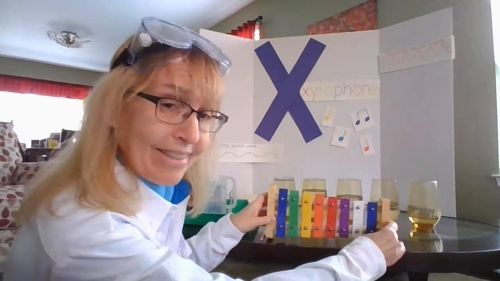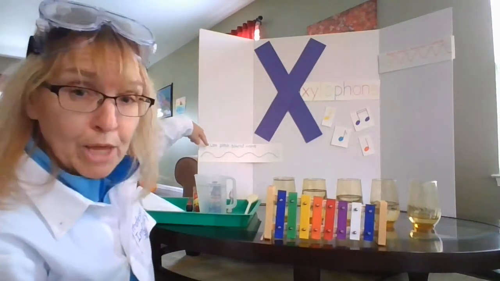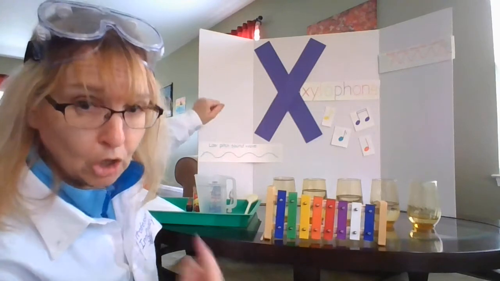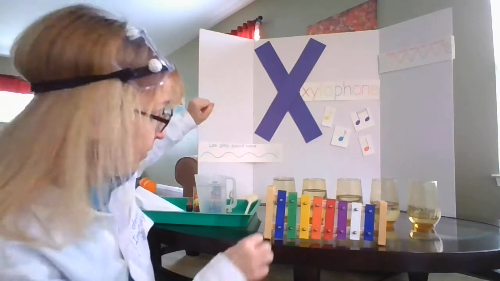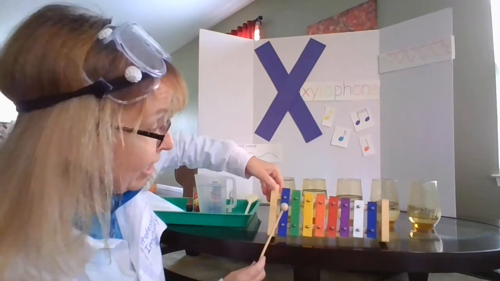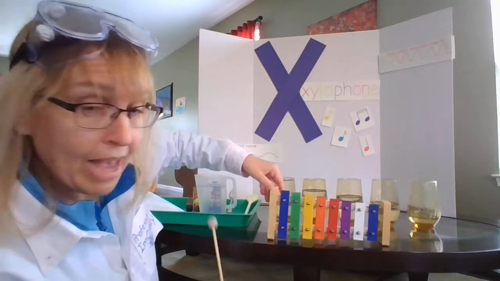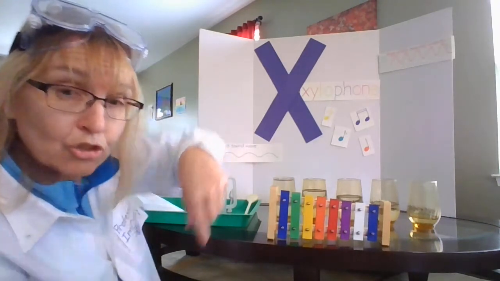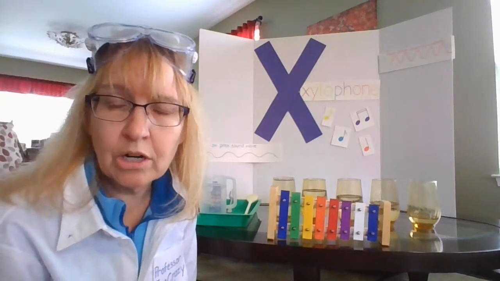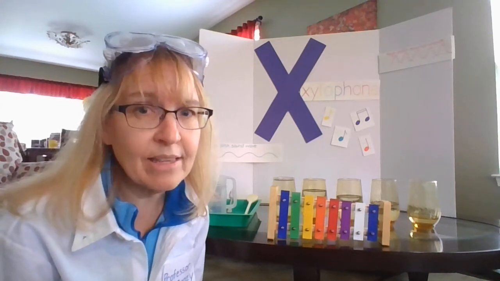Now, what happens in science with a pitch is that when you're making a low sound, like my voice is low, or this is a low note on my xylophone, what's happening is the sound is traveling through the air on sound waves, kind of like ocean waves, but you can't see them.